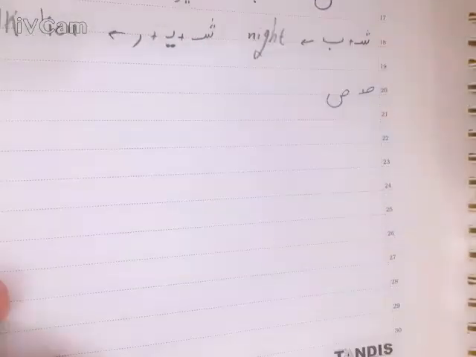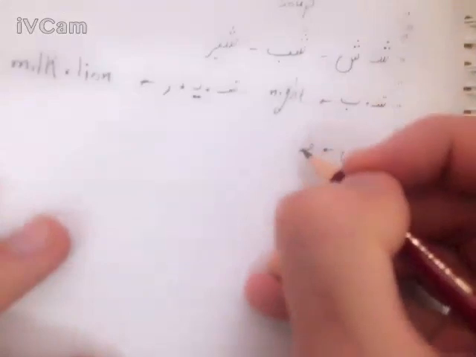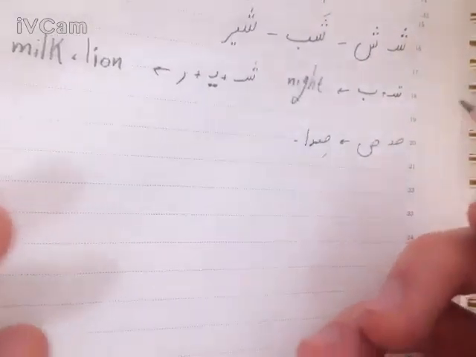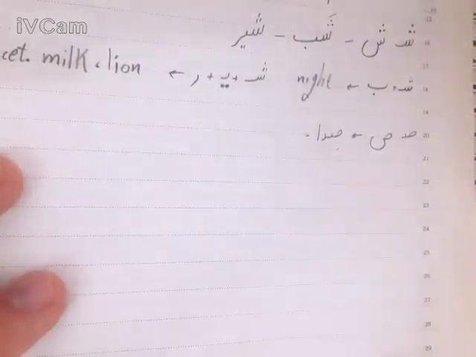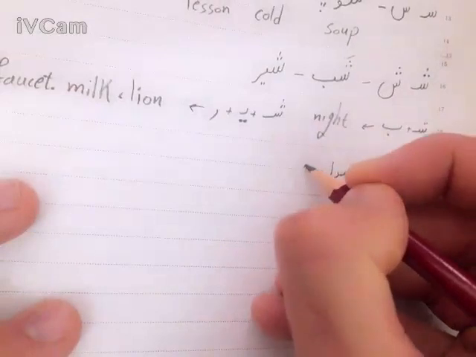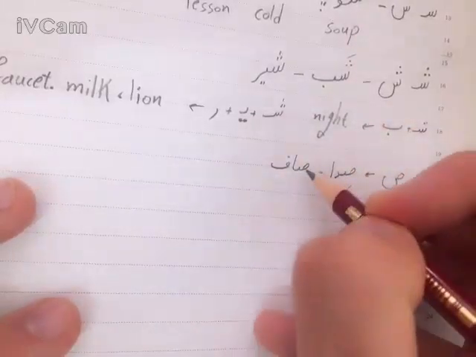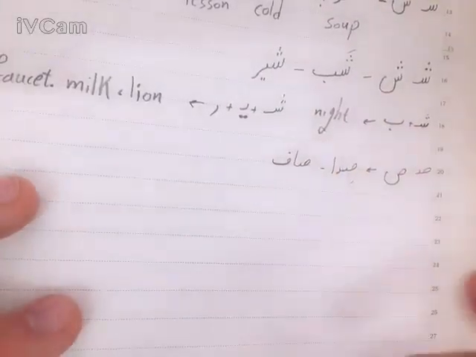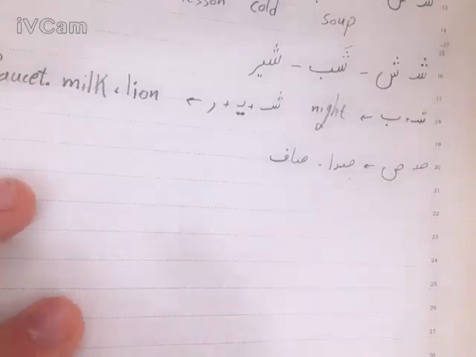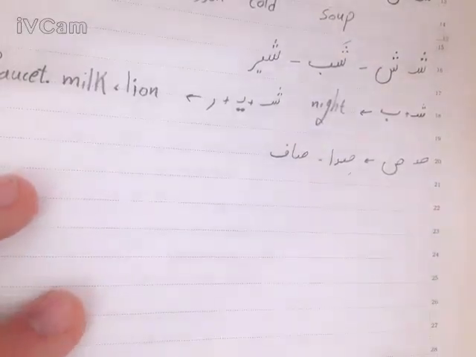So we have seda, which means sound or voice. We have sof, which could be straight for hair and flat for surfaces, like a flat table or a flat ground.